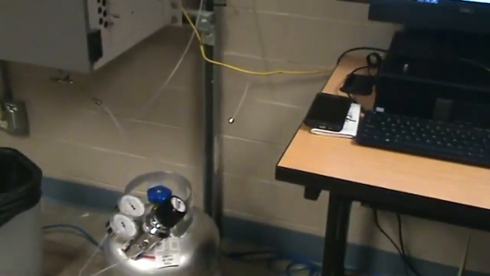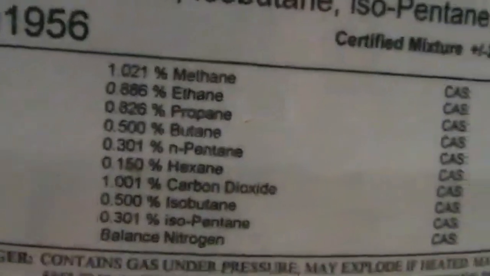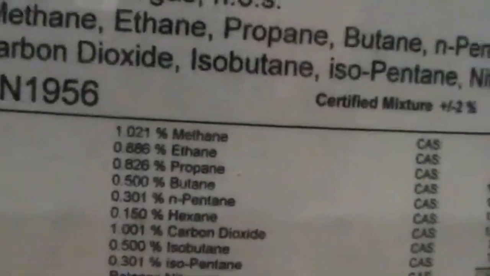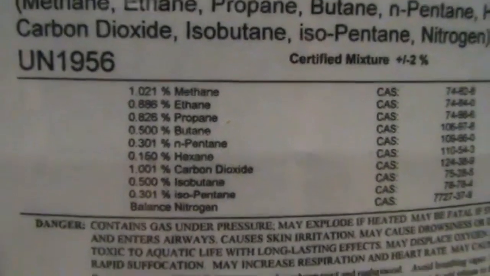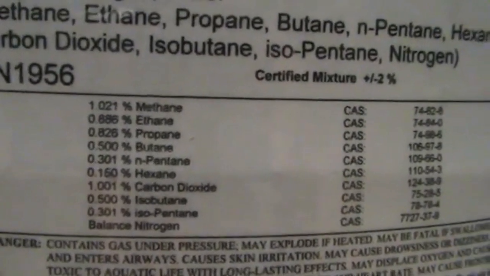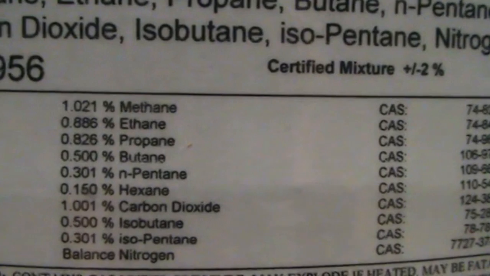Now, what is our cow gas? Let's take a look. Our cow gas is comprised of methane, and remember, 10,000 parts per million is 1%.